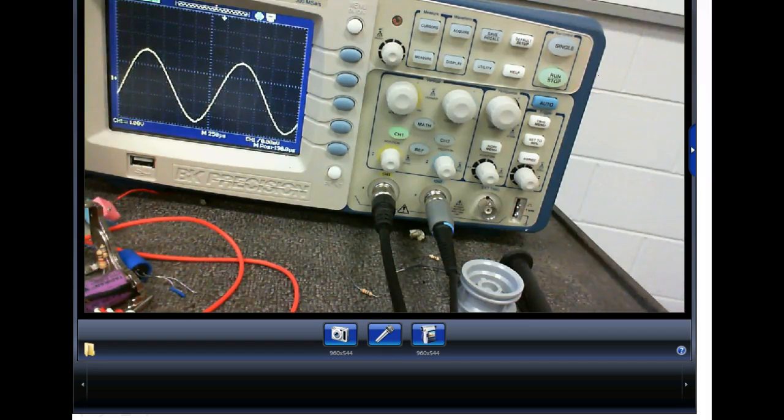So what's the time? 1.55 milliseconds. And then we would take the reciprocal of that to get the what? Frequency. Everybody understand that? That's on your formula sheet. That's basic, because frequency and time are inversely proportional. So if they're inversely proportional, if we know one, we can get the other one by taking the reciprocal of it.